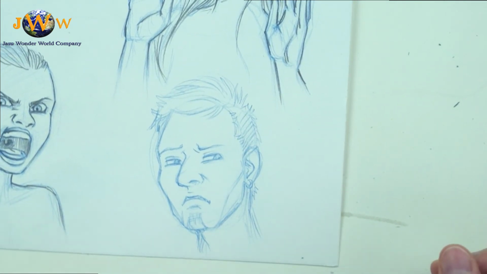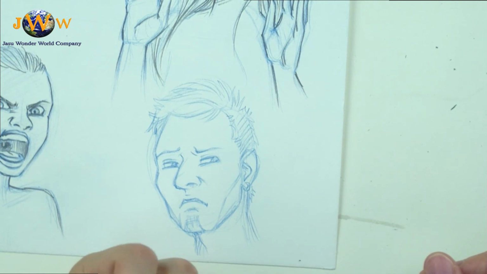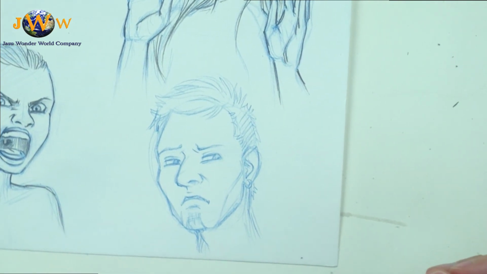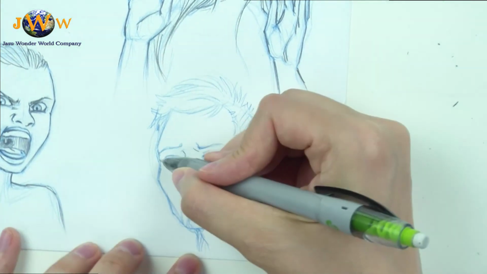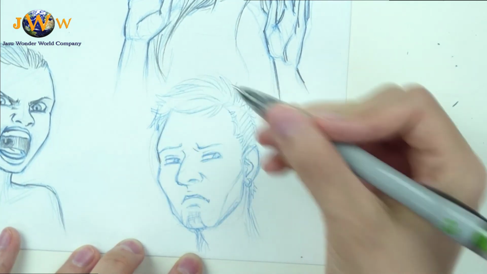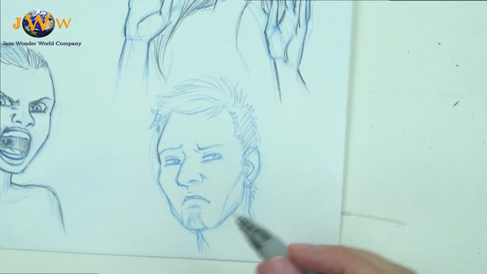In my opinion, from all these emotions, disgust is probably the hardest, even though it's quite simple, but the emotion is somehow so subtle.